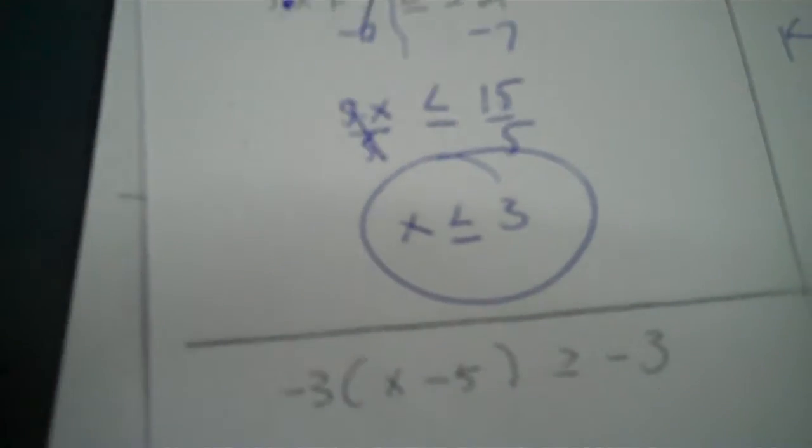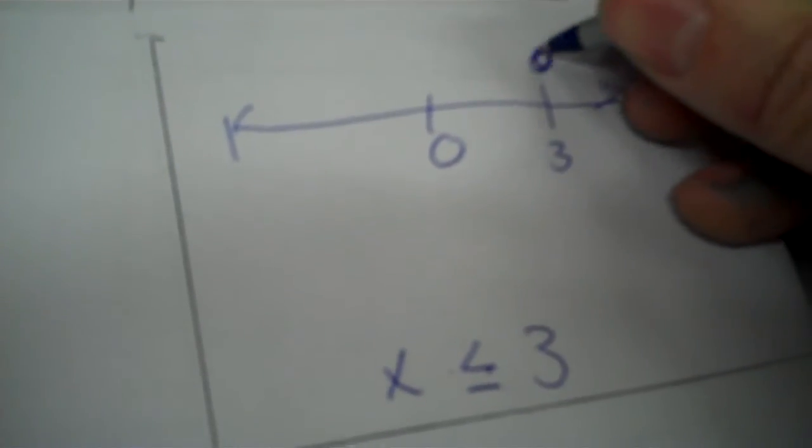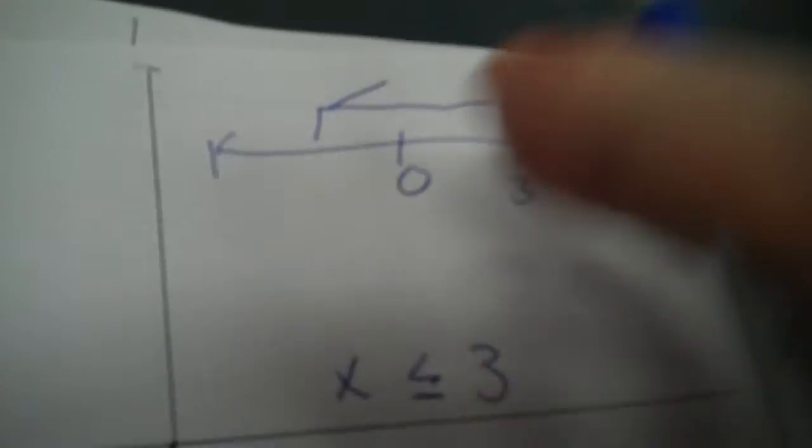Minus 7, minus 7, line the symbol up, you're at 15, and you got 5 times x. Now divide by 5. 15 divided by 5 is 3, okay? And by the way, the sign doesn't change, so 3. And it opens up towards our number, so when it does that, it goes this way. Opening up towards a number means all your x values are less than that.